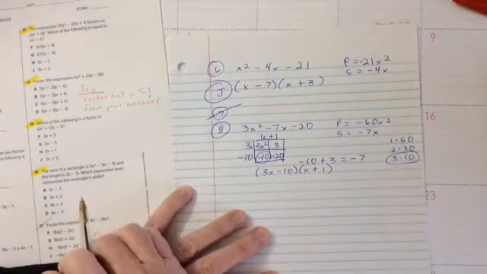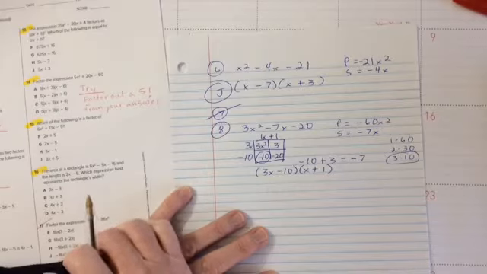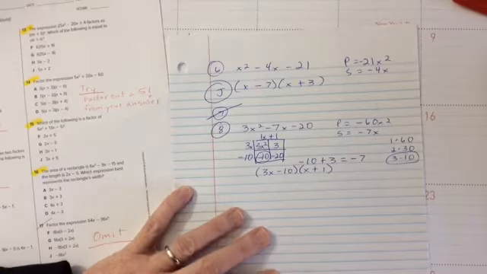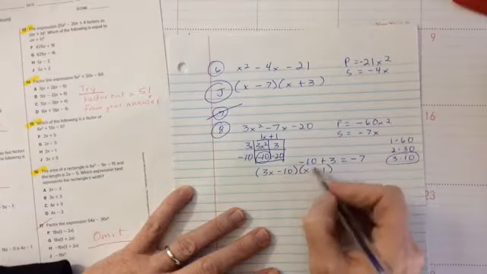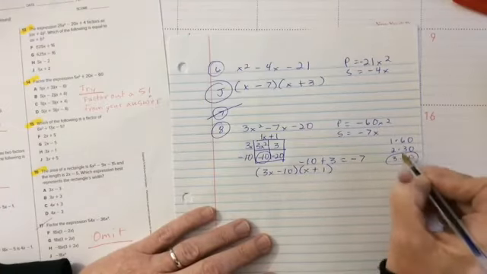Well, that is interesting because they said one side is x minus 4. That's because I did not do it right, because it's not 3 times 10, it's 3 times 20.